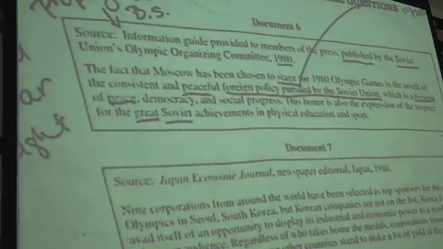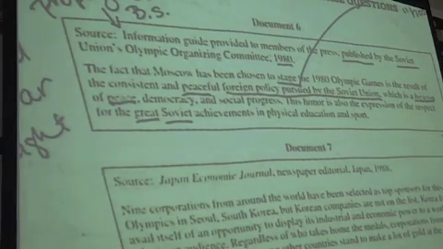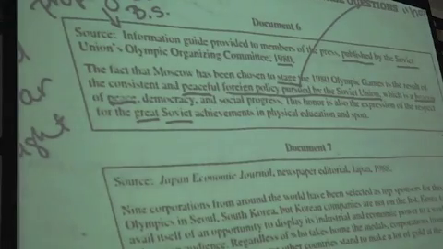They've written this script. They've given this guide to the media. They said, this is what you need to know. It's biased in their sense, completely slanted towards the Soviets. Would an additional document be why the United States boycotted going? Yeah, absolutely.